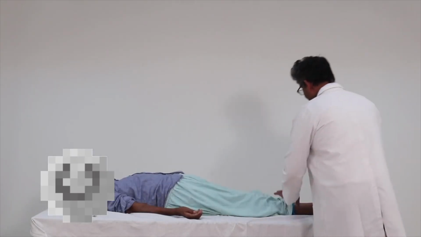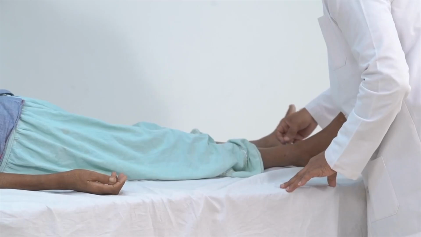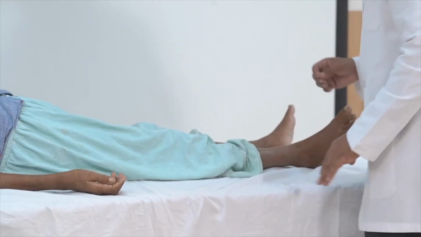Let me examine on the lower limb, okay, which are the exposed areas. So, pain sensation is normal, vibration is normal, fine touch is normal.